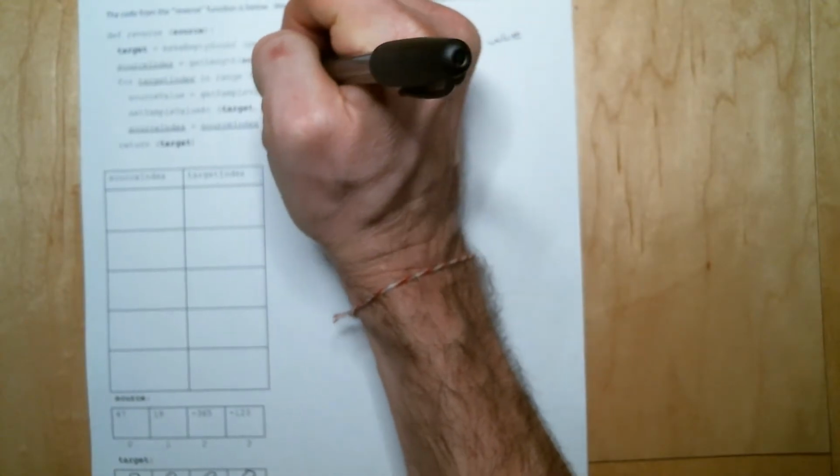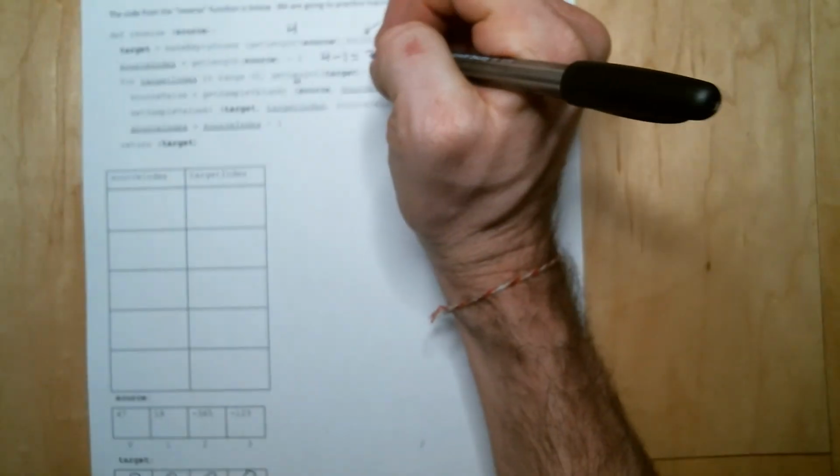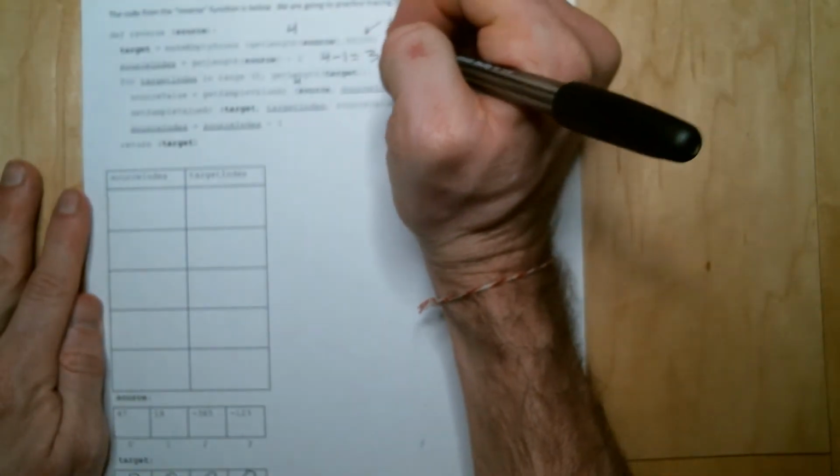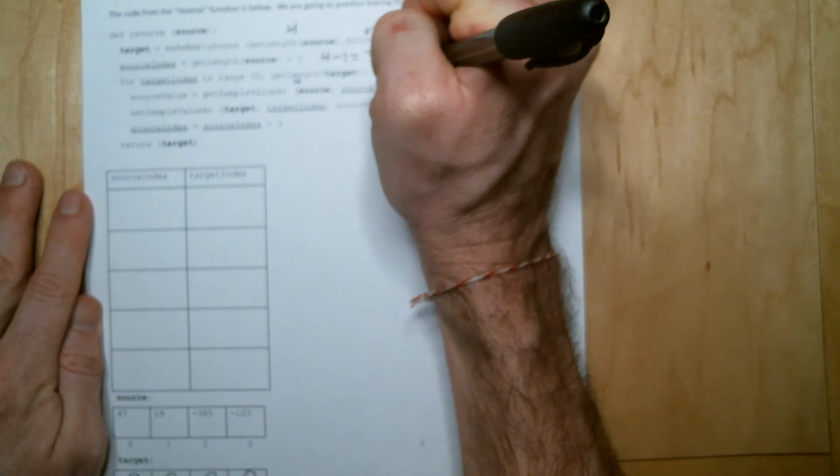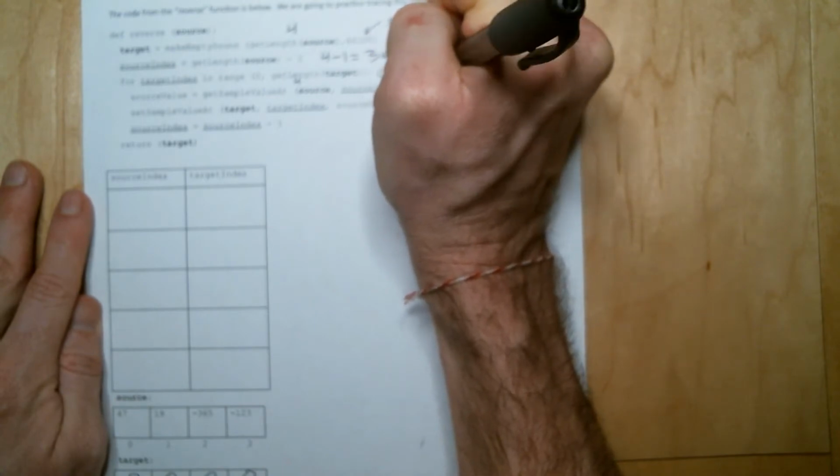All right, then we're setting up a loop, and we're saying for target index in range 0 to get length of target. Again, target is 4 long, so it's basically saying a range from 0 to 4. And we know that when we do a range 0 to 4, it's only going to actually give us 0, 1, 2, and 3. We never actually get that last number. So target index is just going to go through the values 0, 1, 2, and 3.